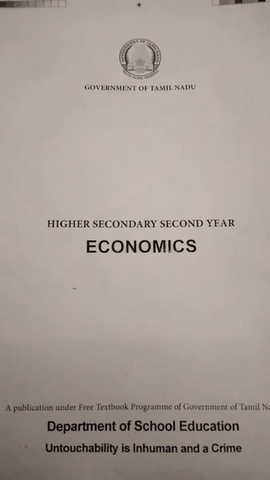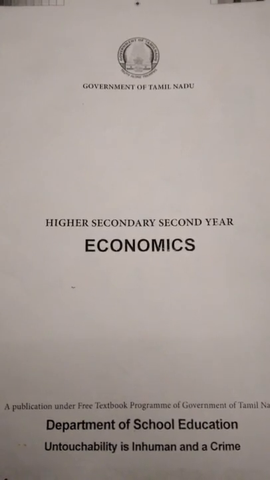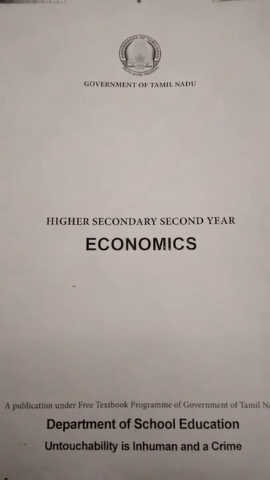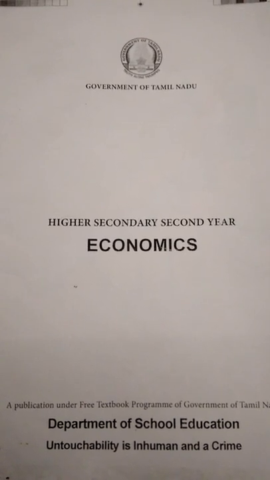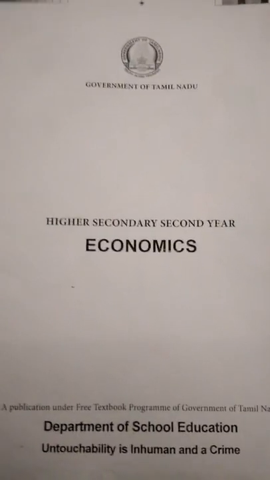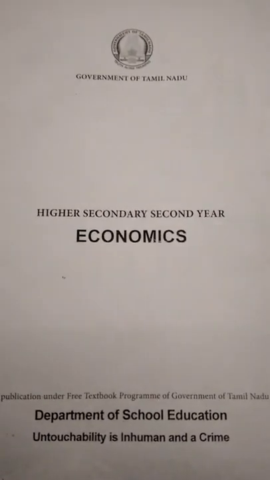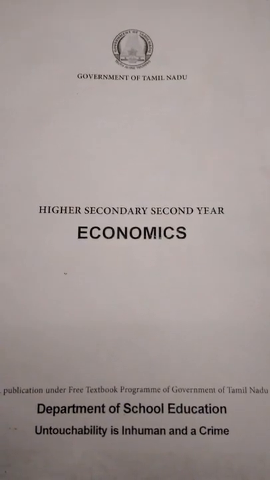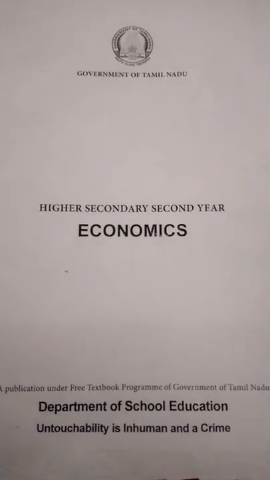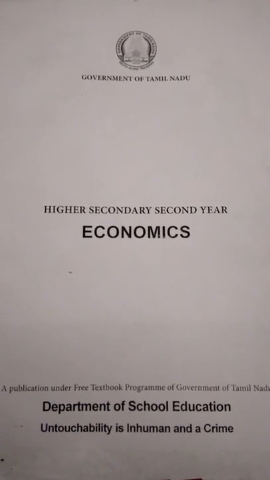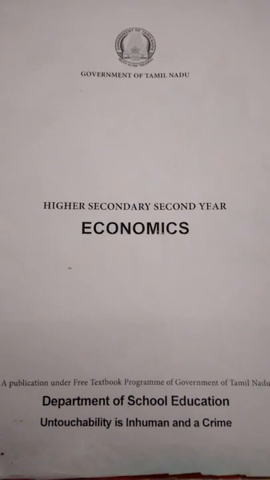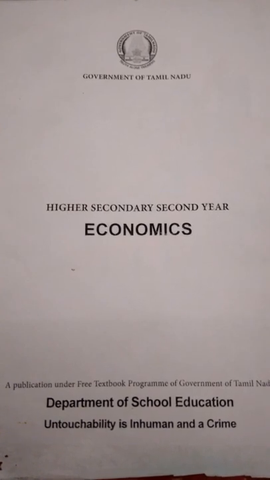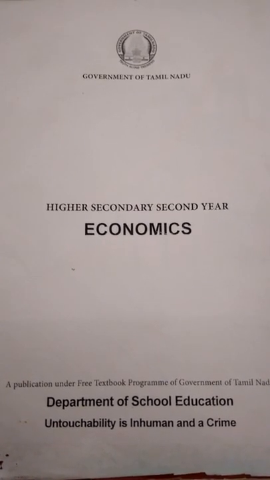If the prices of commodities are higher, we cannot purchase more commodities. Even if we have more money, we can purchase only a few goods. If you want to purchase even a few items, you need more money. This is the meaning of too much money chasing too few goods. Why is it like that? Because the prices of commodities are increasing. Even when we have more money, we can't purchase more goods because the price of commodities is very high.